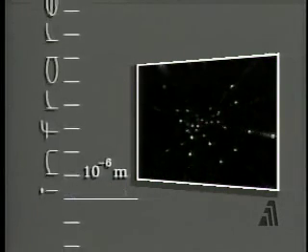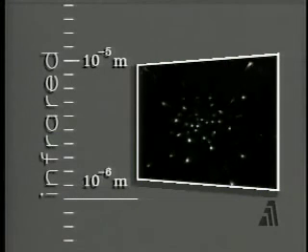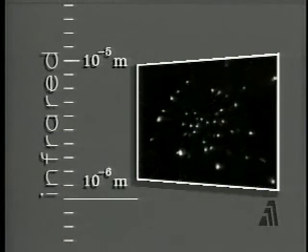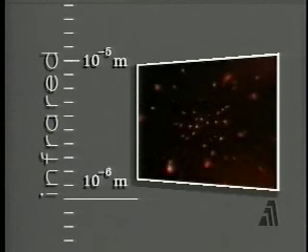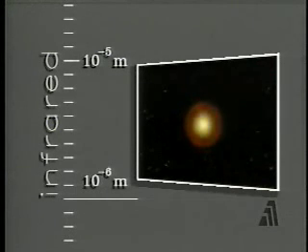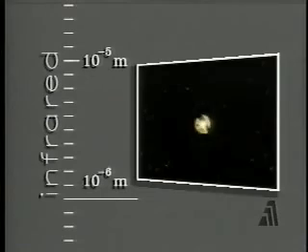Beyond visible light, there's infrared. With wavelength longer than red light, infrared radiation can be detected only by the heat it deposits. The universe is suffused with long wavelength radiation, seen as the cooled remnants of the Big Bang that started it all. That includes not only infrared radiation, but also microwaves.